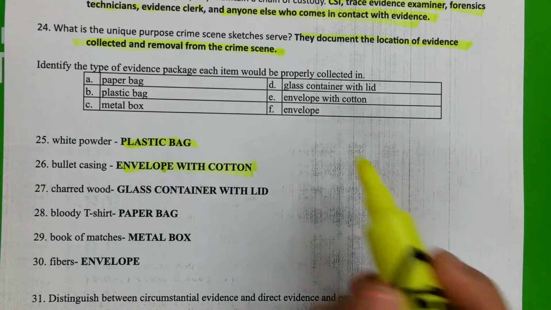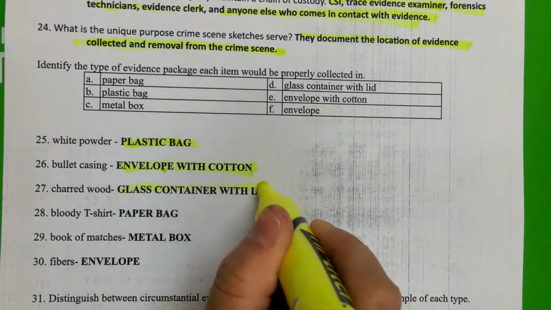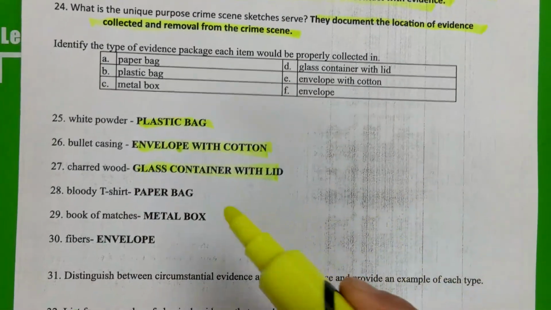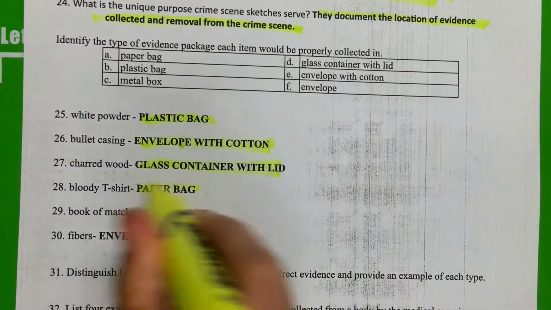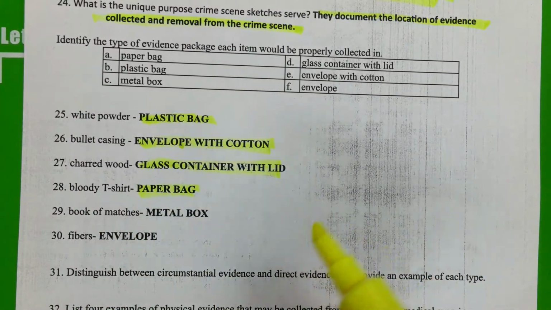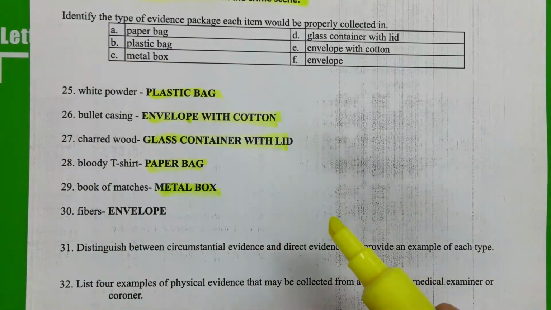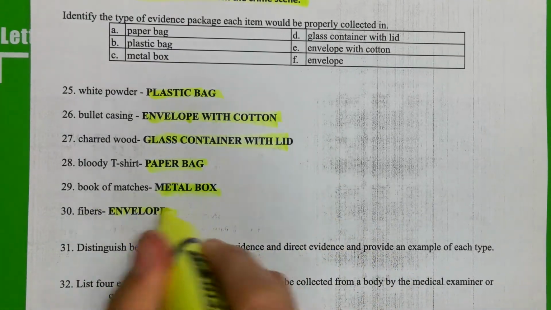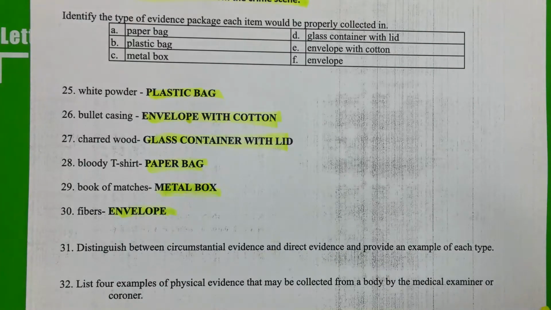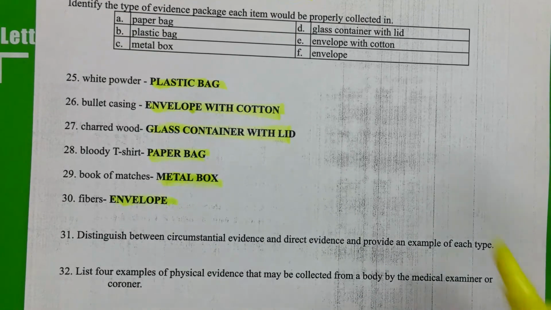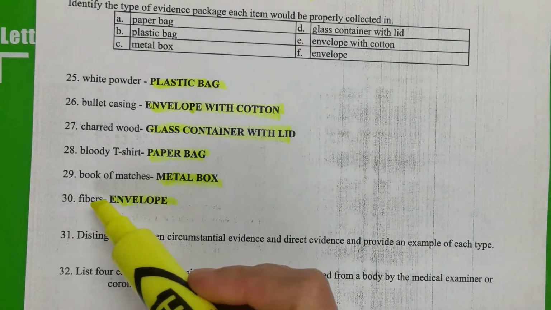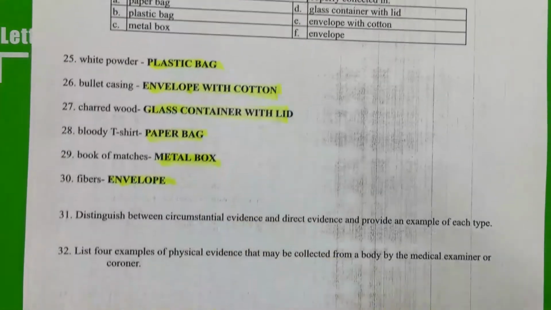Shard wood would be a glass container with a lid. Bloody t-shirt will be a paper bag, definitely. Book of matches would be a metal box. And fibers, it could be an envelope as well. Okay. Again, since this is small, it would also be in a bindle.